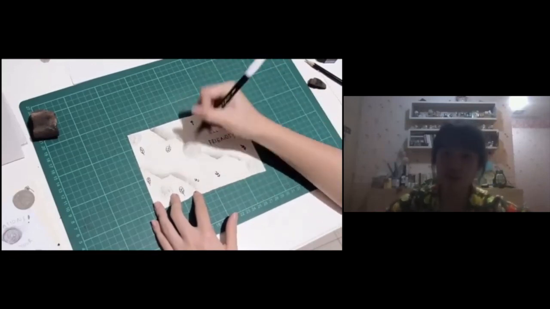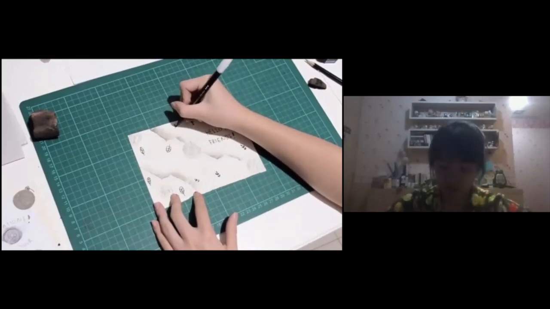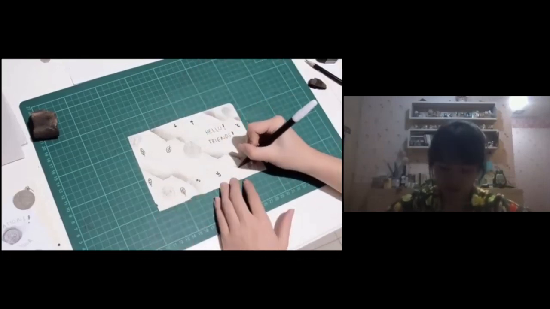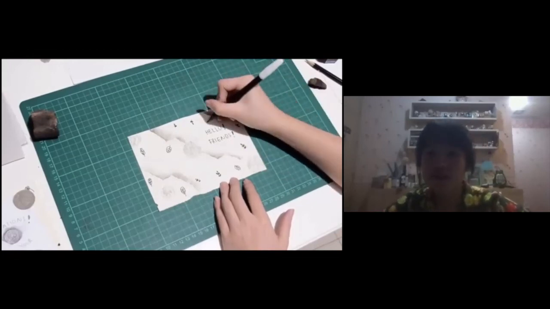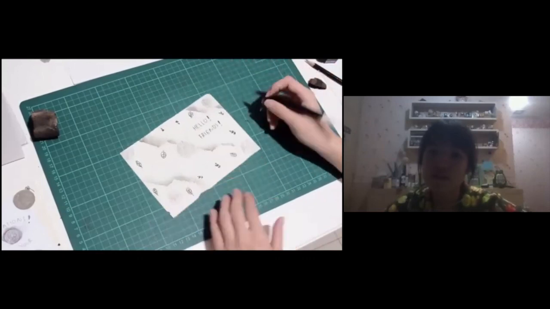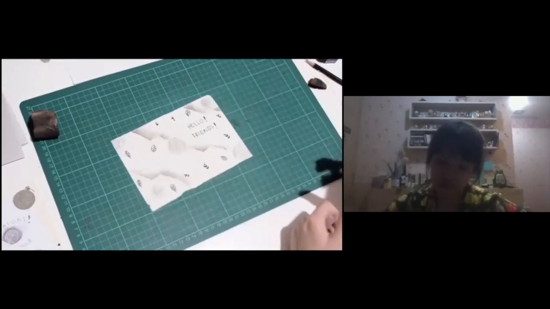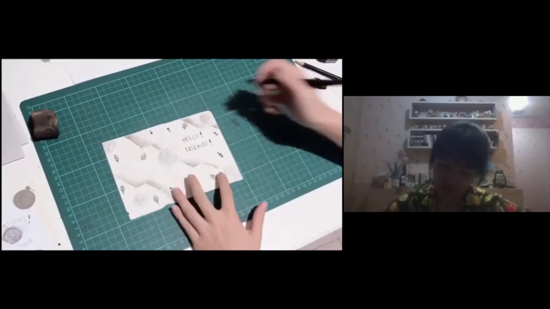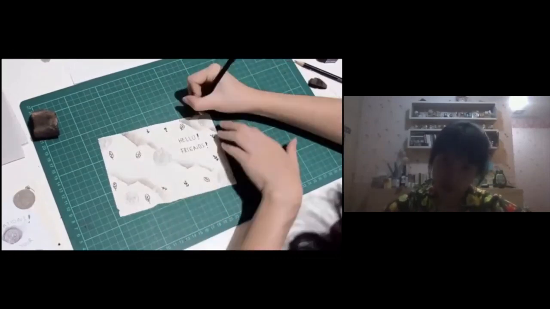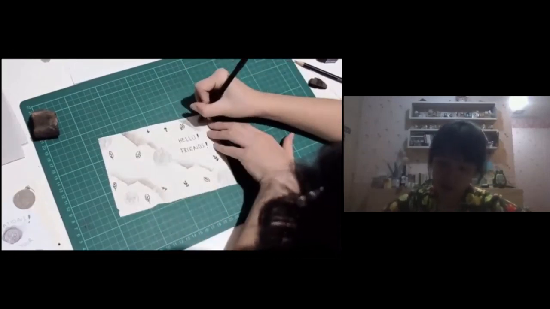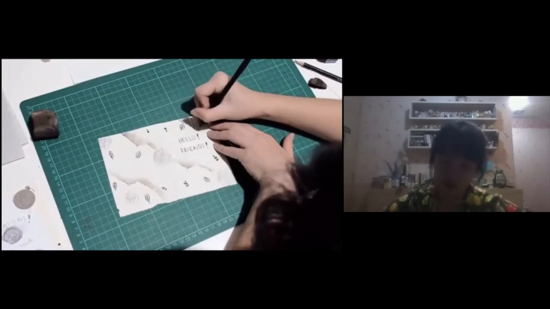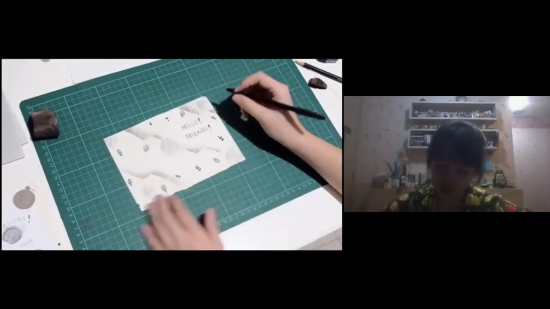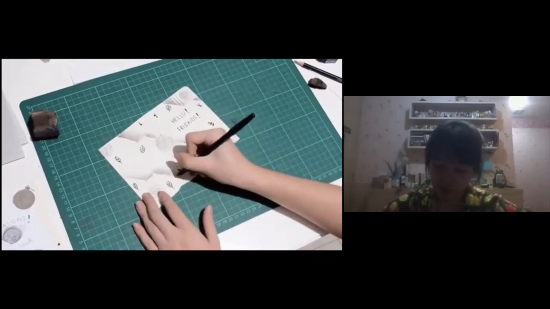Lots of leaves and foliage. And you can also put just simple geometric lines, like a stripes motif.